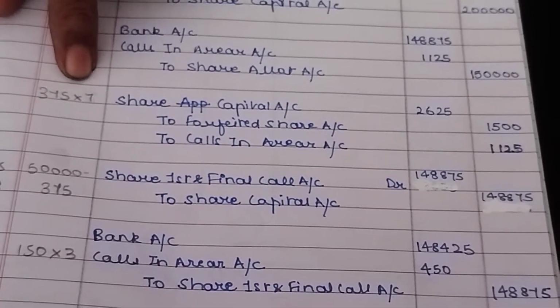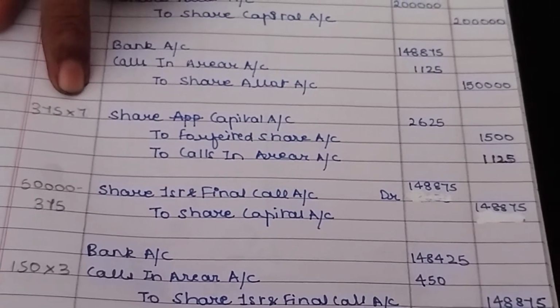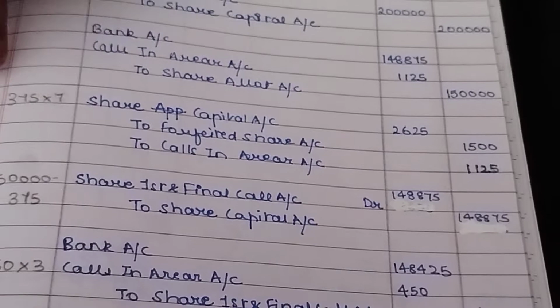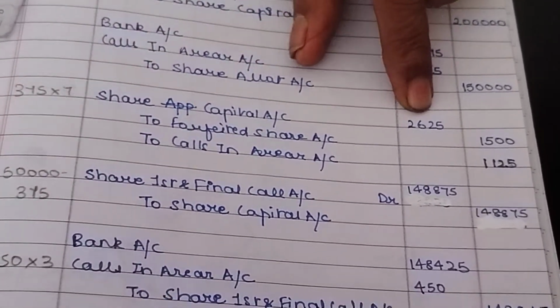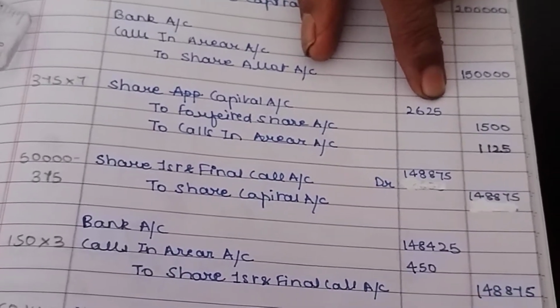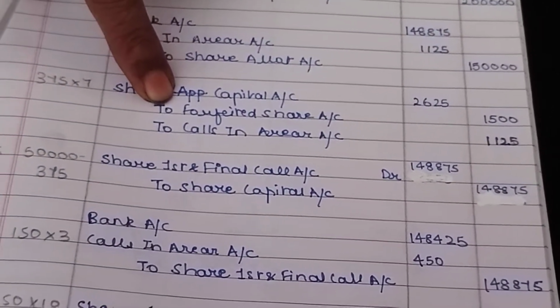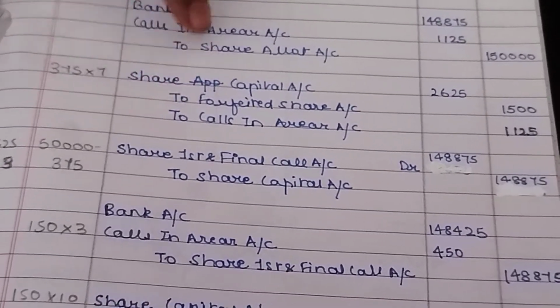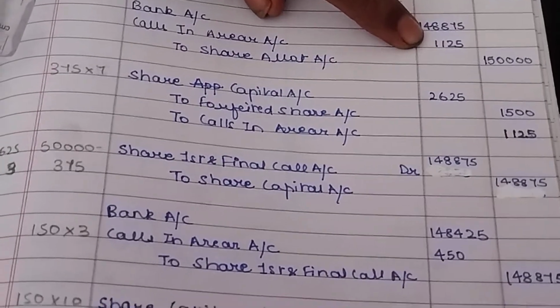We are not going to consider the first call because first call is not demanded before we forfeit the share. Share capital account debit 375 into 7, amount 2,625. Forfeited share amount received, that we'll see later on. Calls in arrear already we have calculated 1,125. That figure we are going to consider.